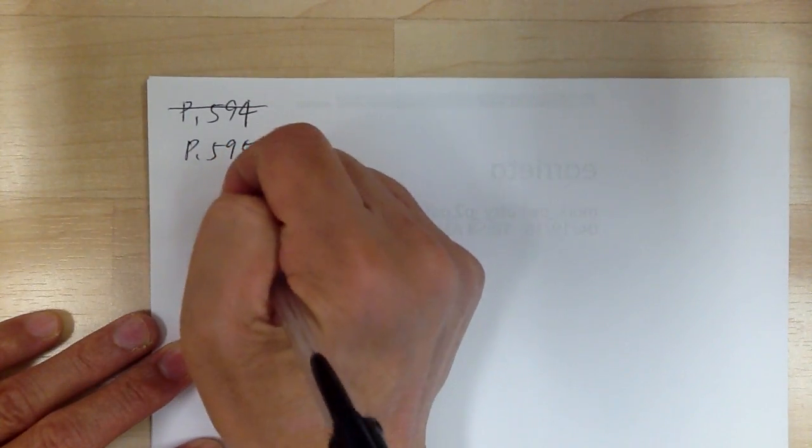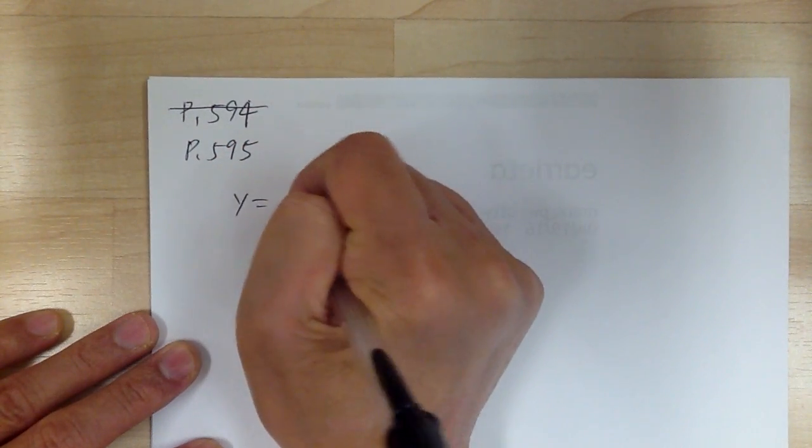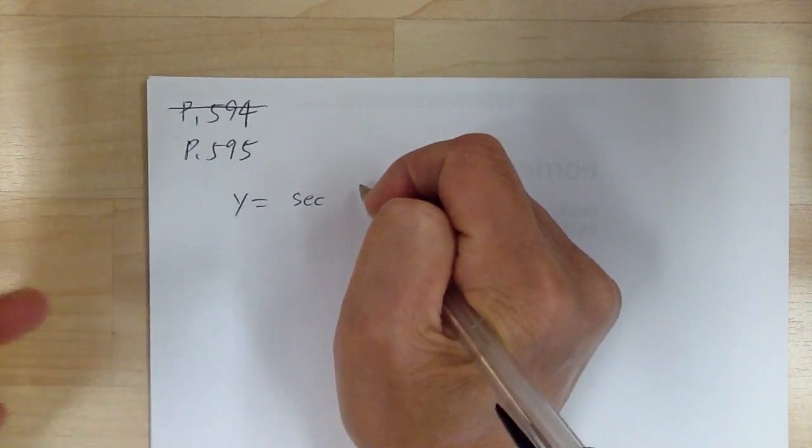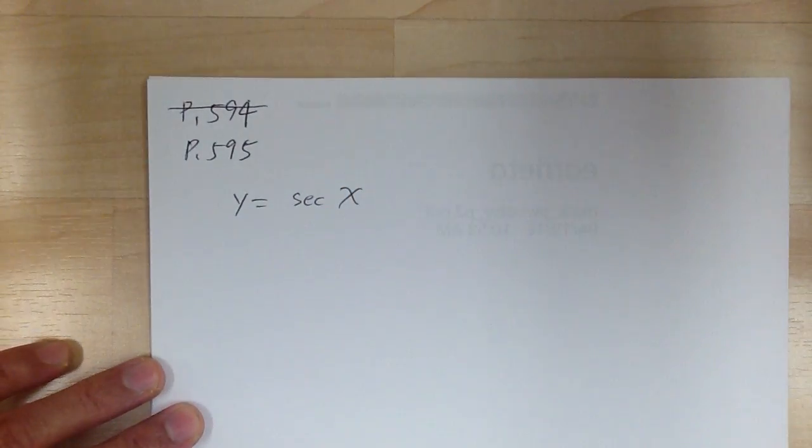So for example, I'm just going to give you an example. Let's say I have y equal to secant of x. To graph these, the best thing to do is remember secant came from cosine, right?